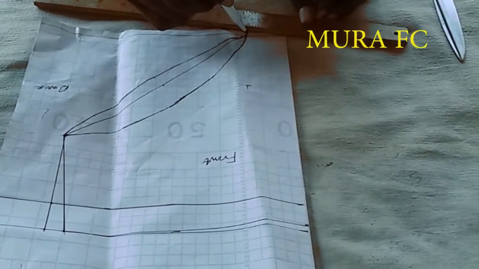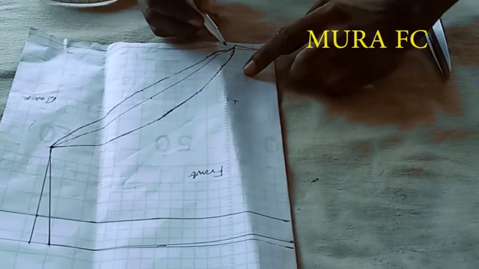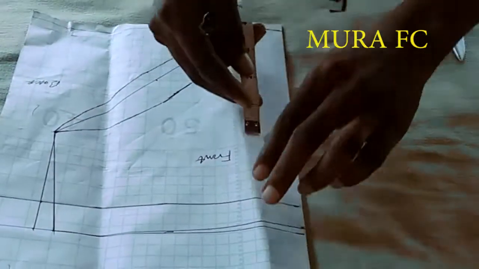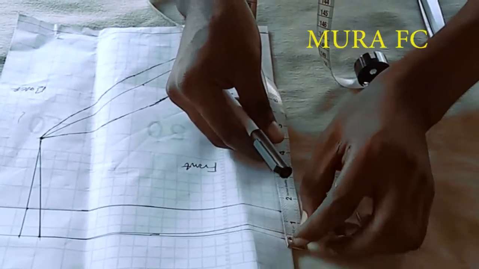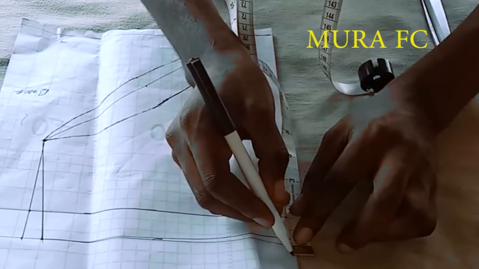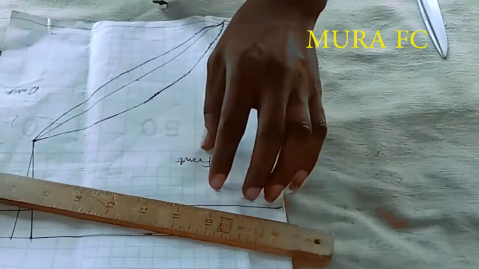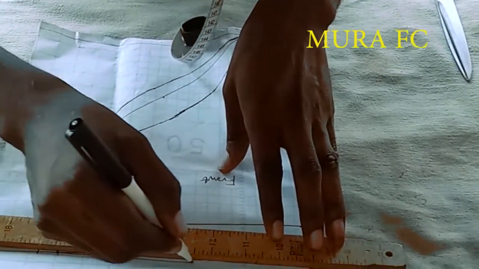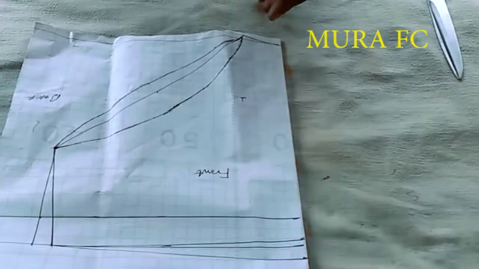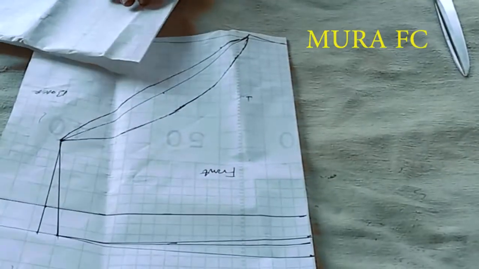So this is the back. From that point, I came in like 0.2 or 0.25. I make a slight curve, just a slight curve on that part. And on the top, I came up 1/2 inch. Then I drew a straight line, just like this. So we're done with the back.